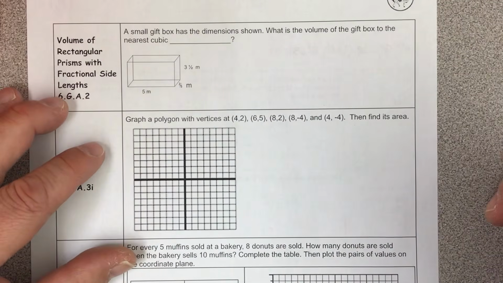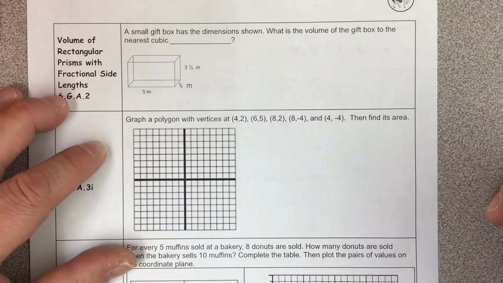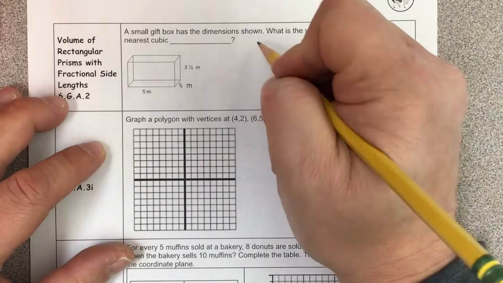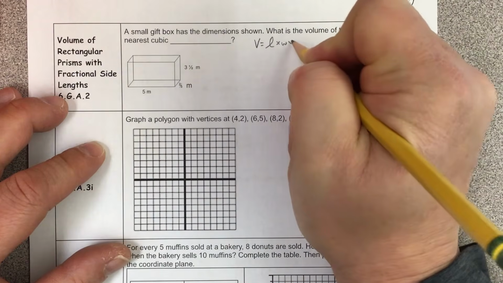A small gift box has a dimension shown. What is the volume of the gift box to the nearest cubic? So we have cubic because it's a volume. So the first thing I have to remember is volume is length times width times height.